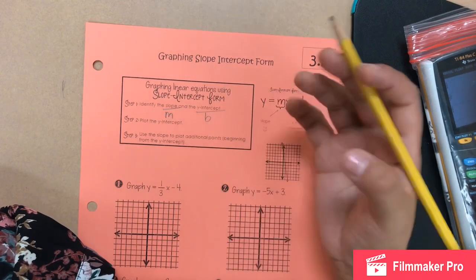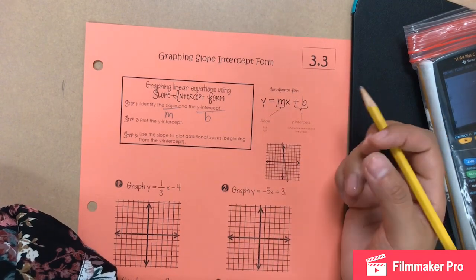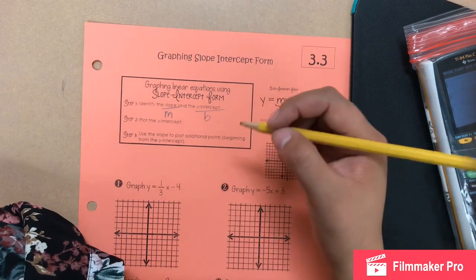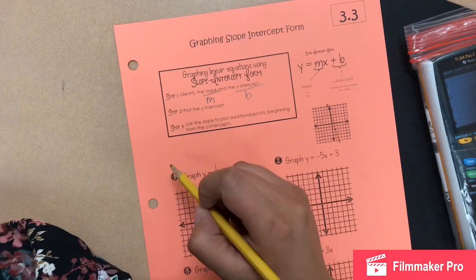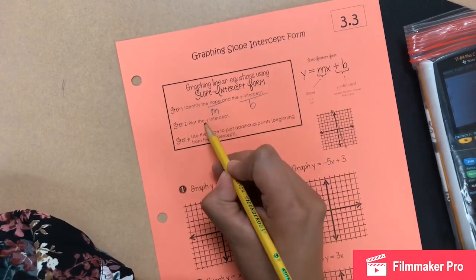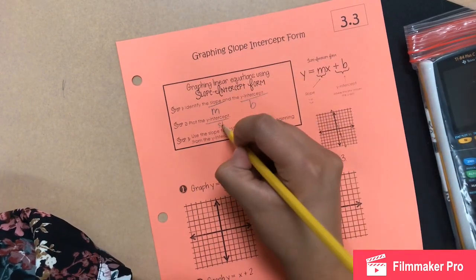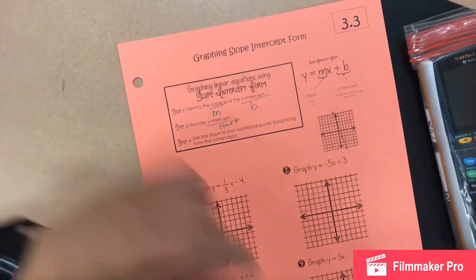The slope is your rise over run. Your y-intercept is where it crosses the y-axis. We also call our y-intercept our starting point. So once we identify what the slope and the y-intercept are, then we graph them. We first start by plotting the y-intercept because you can't graph something without having a starting point. So we always start at the y-intercept. And then I'll go over the slope here in a minute.